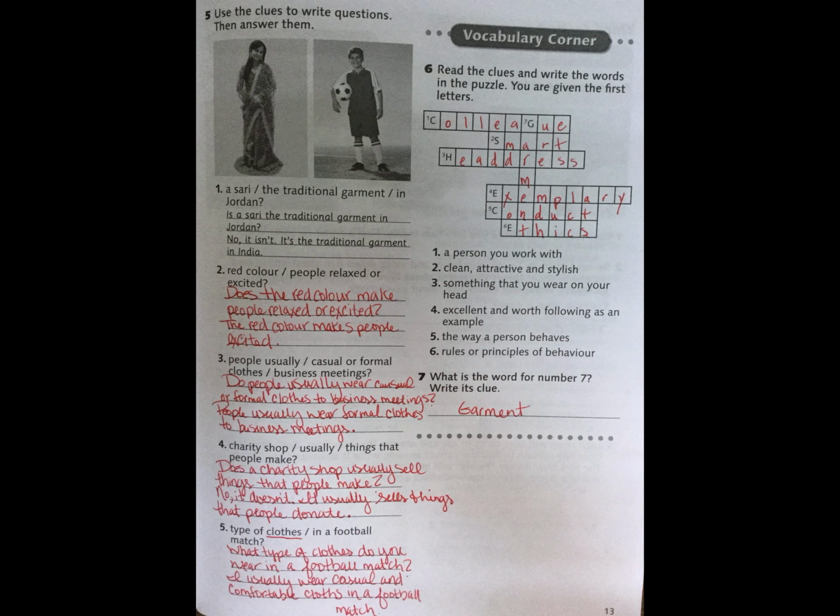Number 4 says charity shop, usually things that people make, and this is a question. So for charity, هي مفرد, we're talking about one thing. So that's why we said for للمفرد we use does. So it becomes, does a charity shop usually sell things that people make, is a question. And then from our prior articles we know, no, it doesn't. It usually sells things that people donate.